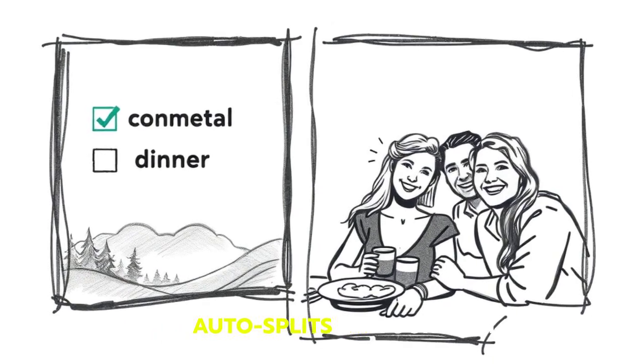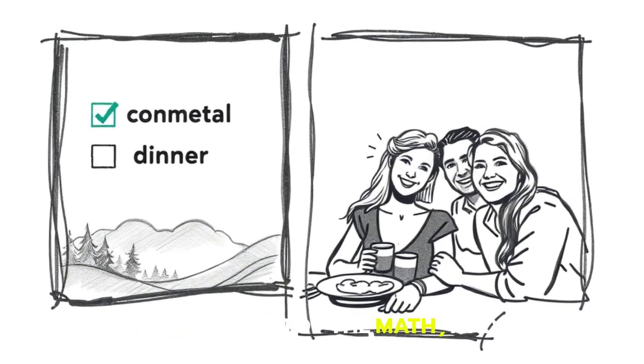Try auto splits on your next bill. Save time, stop the math, and enjoy life.